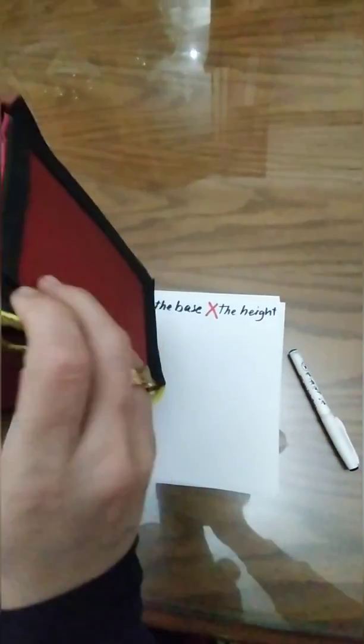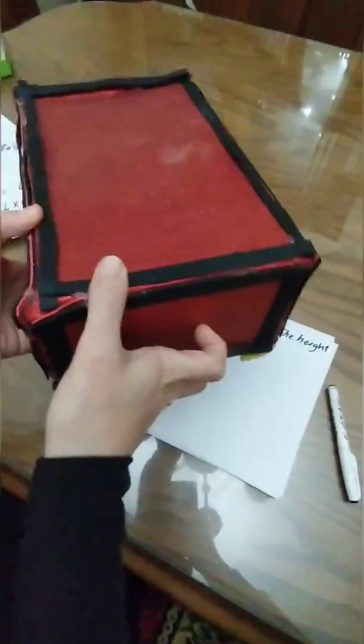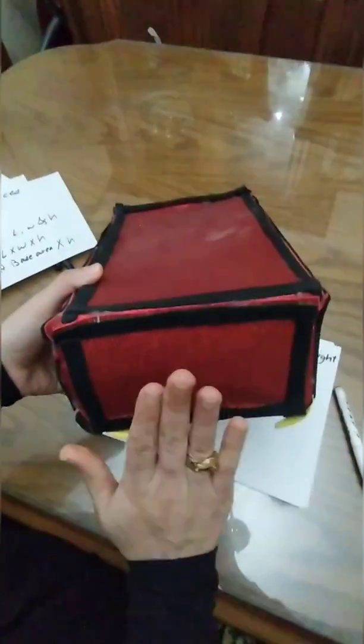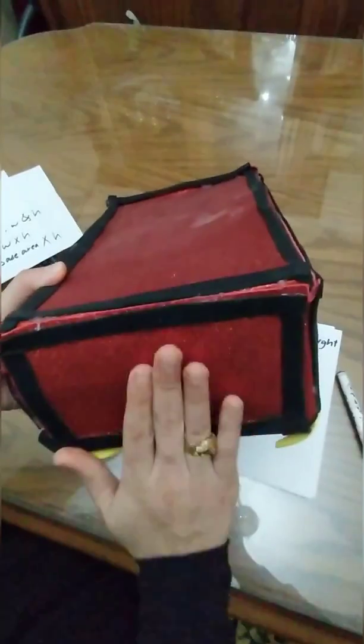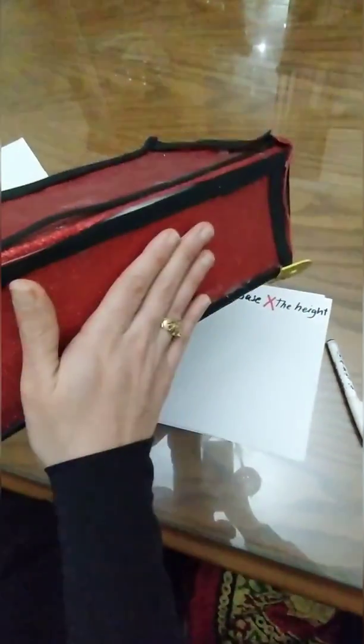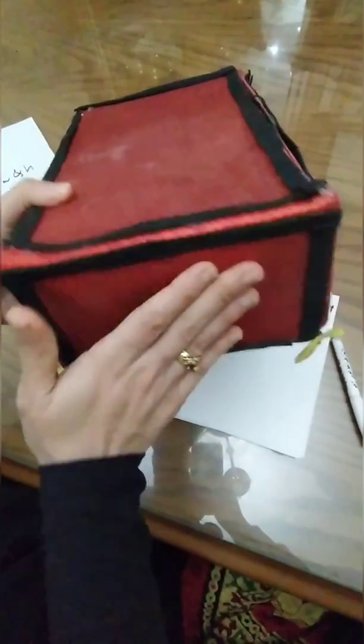Here we said that the lateral area of cuboid is the area of the front faces, which is this rectangle plus this rectangle plus area of this rectangle plus area of this rectangle.